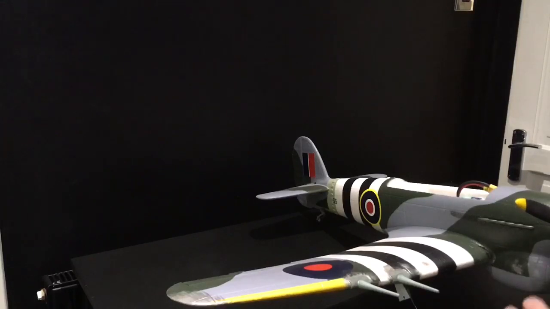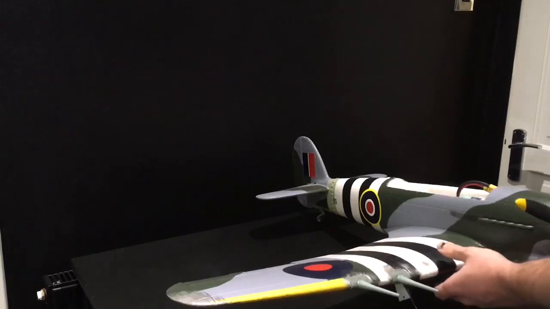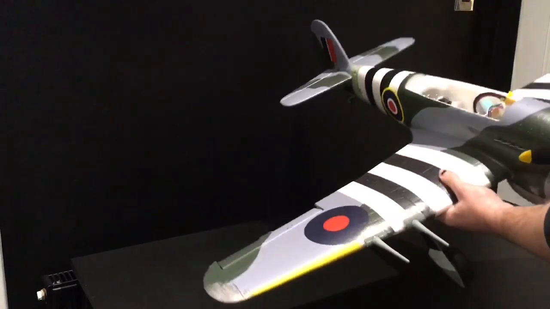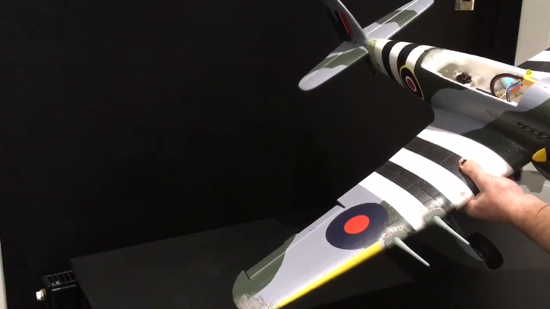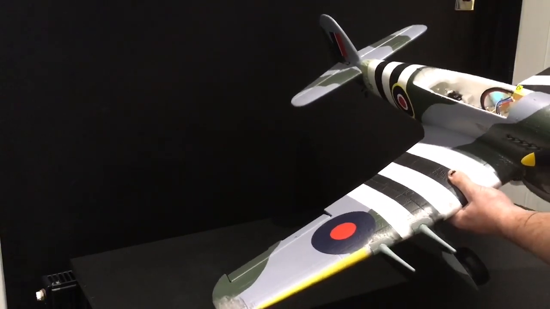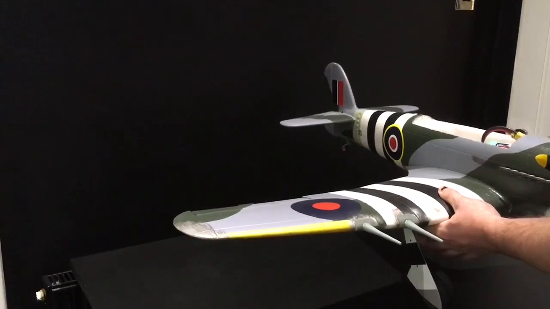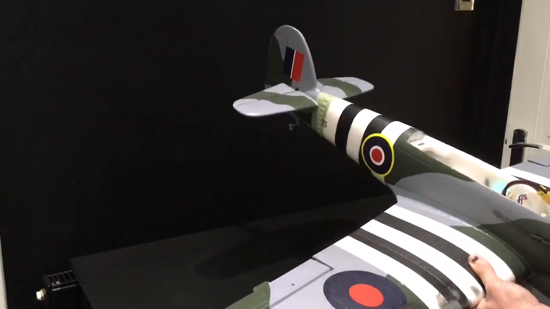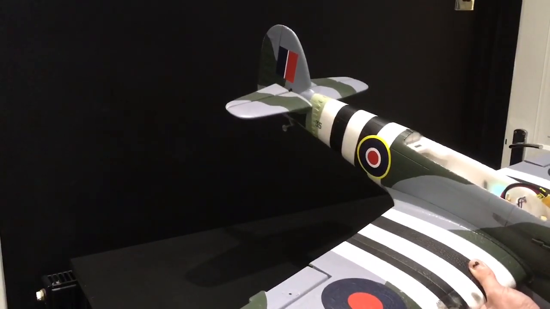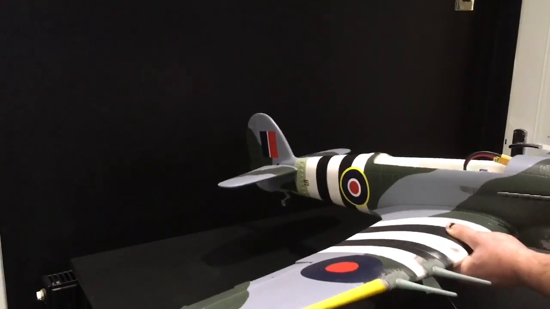the aeroplane wants to return to level flight when the sticks are released. If you look at the aileron here, that's fired downwards because it wants to return the wing to a level position. The same is true of the elevator. When the nose goes down, the elevator will fire up, and vice versa and opposite.